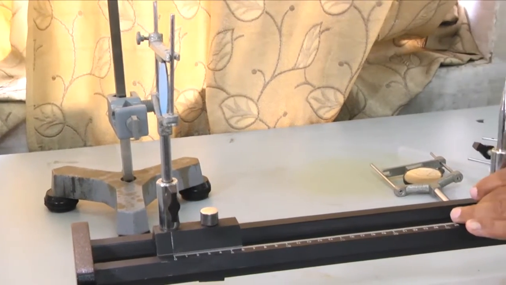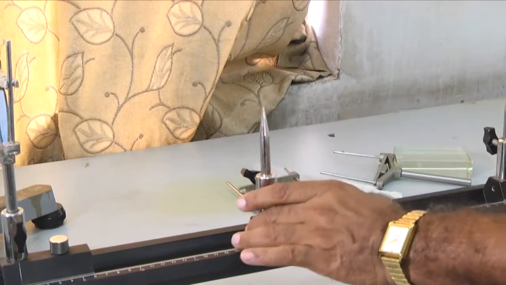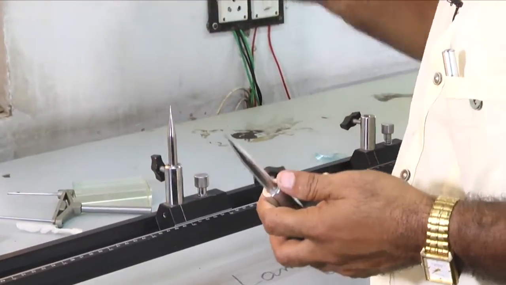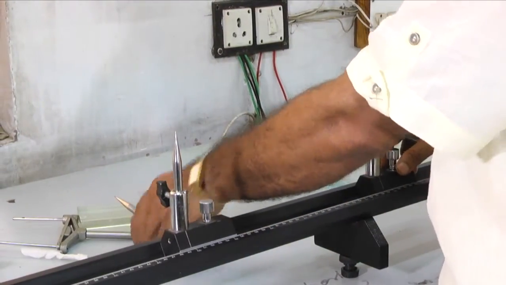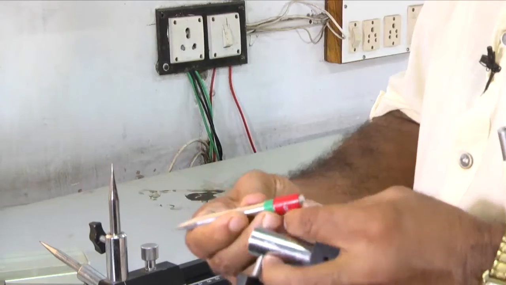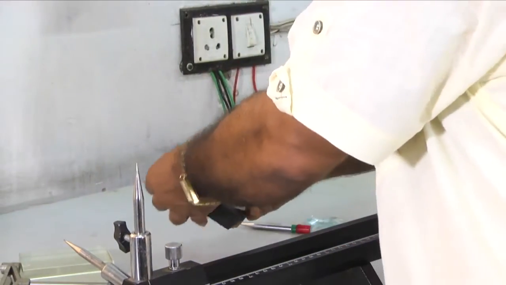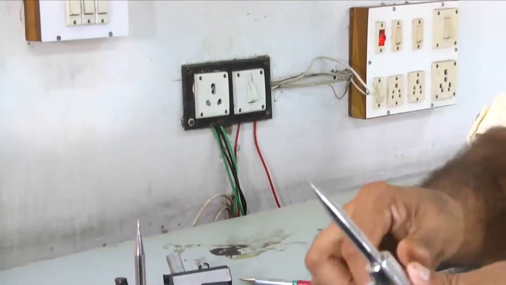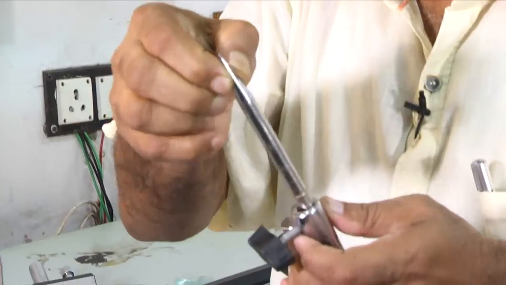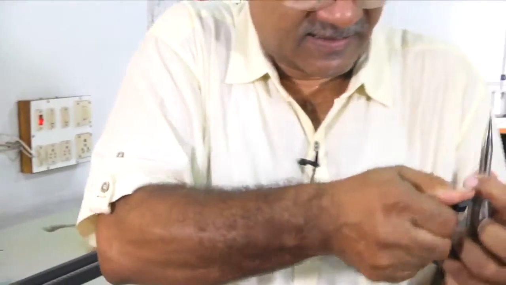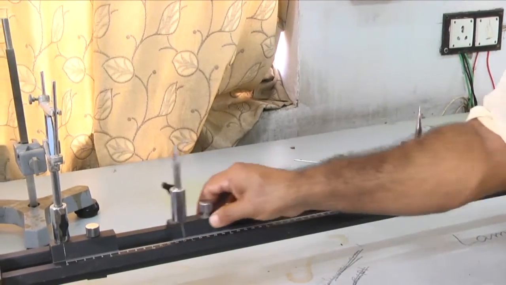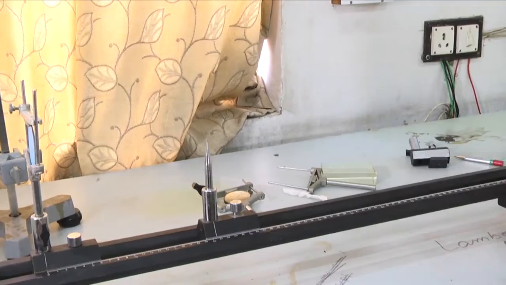Now, this is the object needle. With this, we have to put this needle where I kept it. Actually this is the needle, and I put this needle here. You can adjust the height and fix it. Now put it here. You can change the position. Another, let me keep it here.